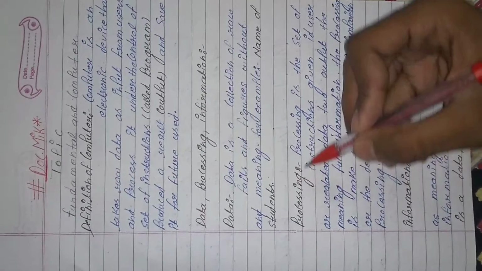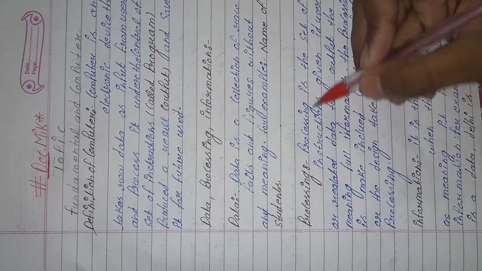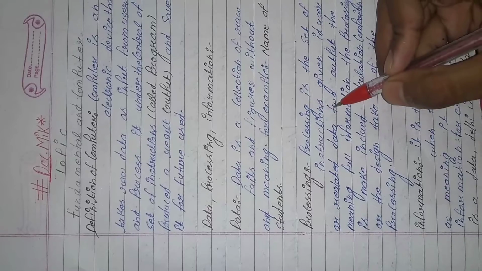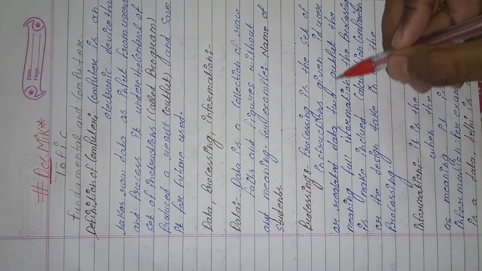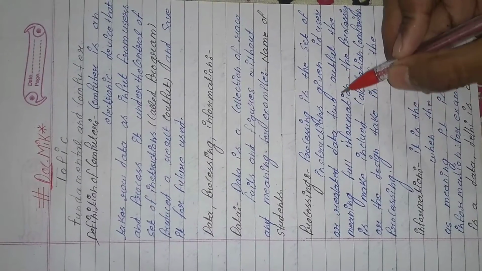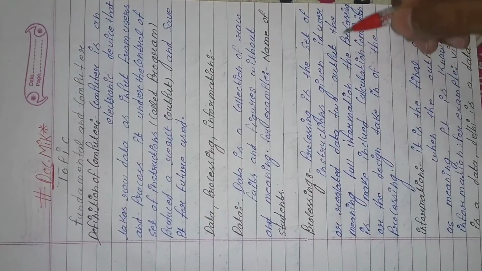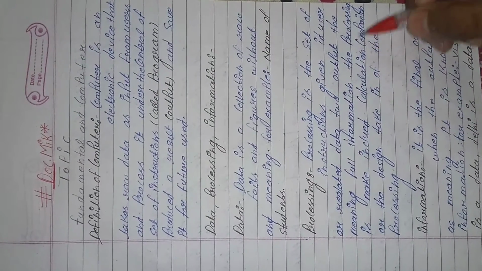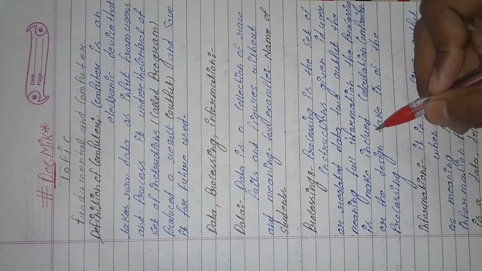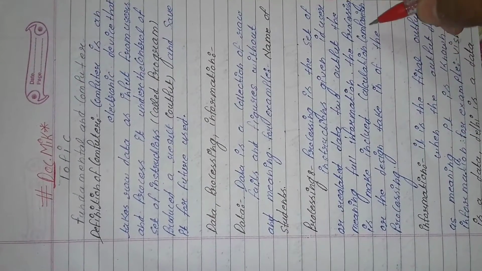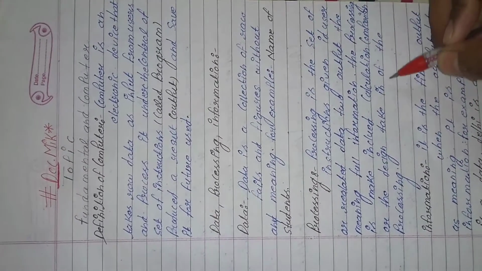Definition, processing. Processing is the set of instructions given by the user on the related data to output the meaningful information. The processing may include calculation, comparison, or decision taking.